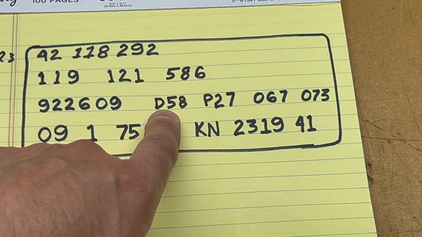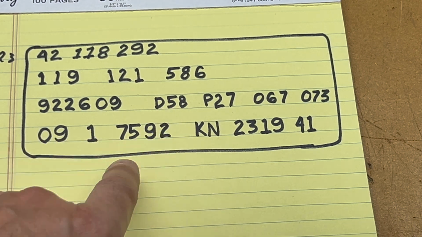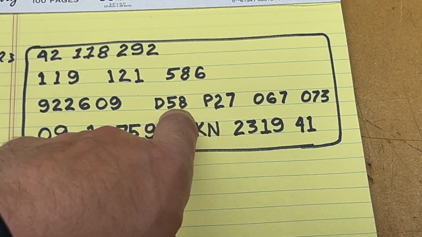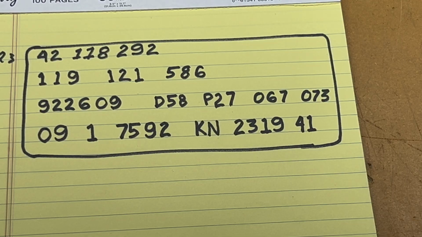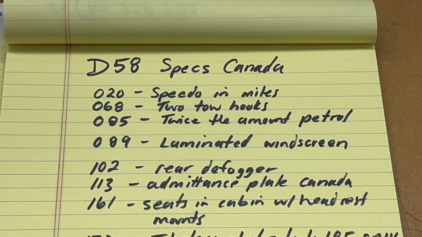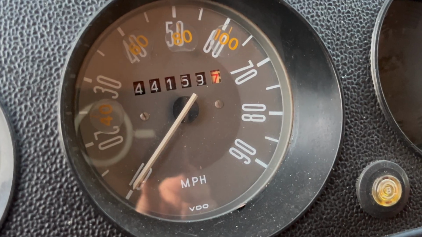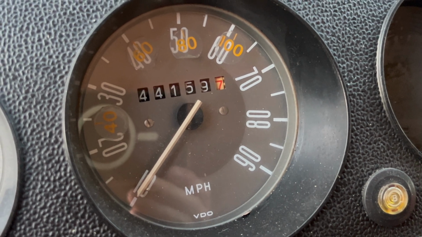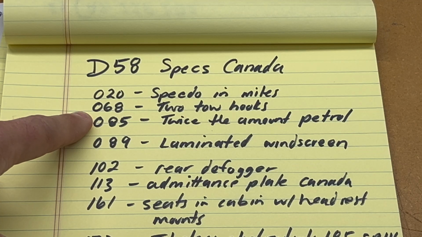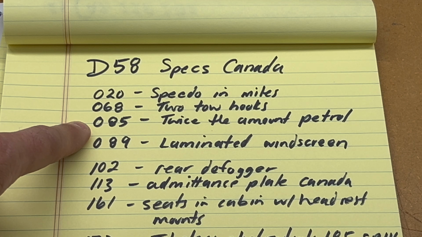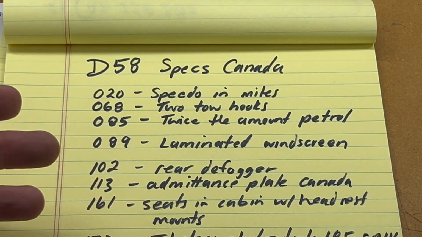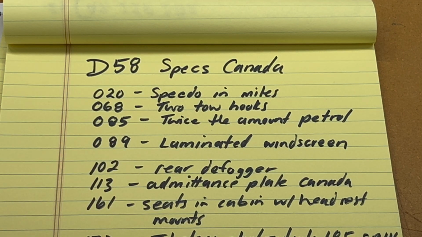So let's look at D58 and break that down, because there's actually a whole bunch of codes that go underneath this that don't show up on the M plate. Okay, so there's quite a lot to D58 to break down, but the speedo is in miles, code 68. It has 2 front tow hooks. 85, it actually would have had twice the amount of petrol, I believe, from factory in order to help with moving it around, because it was going to be shipped to different locations across Canada.